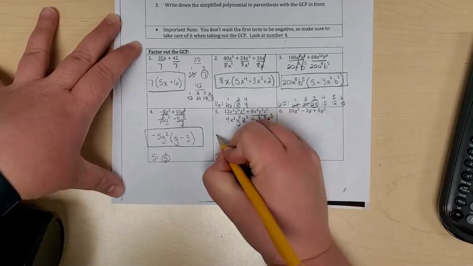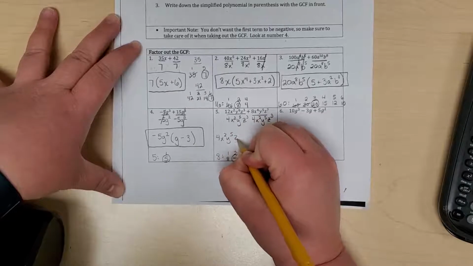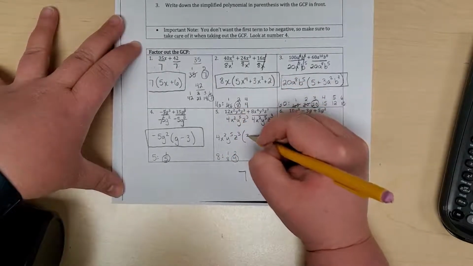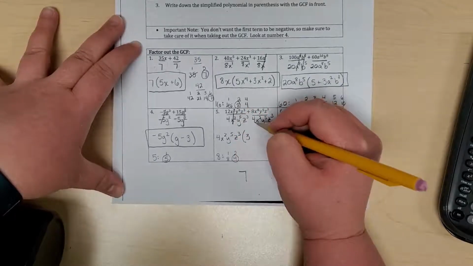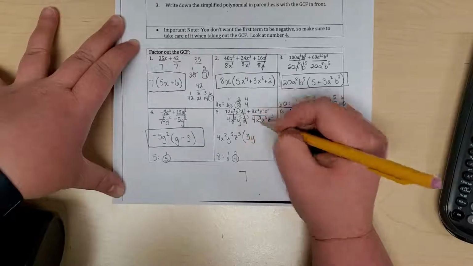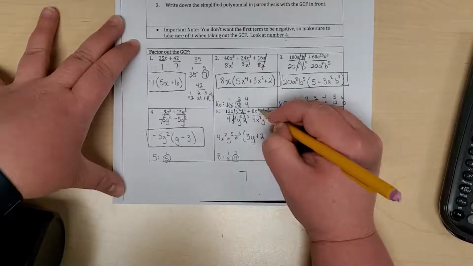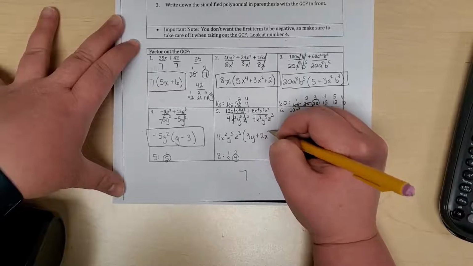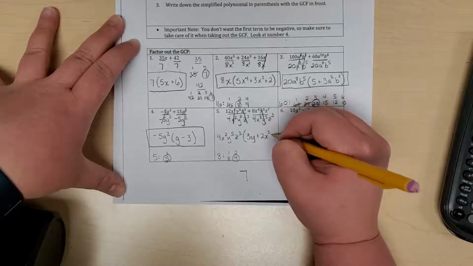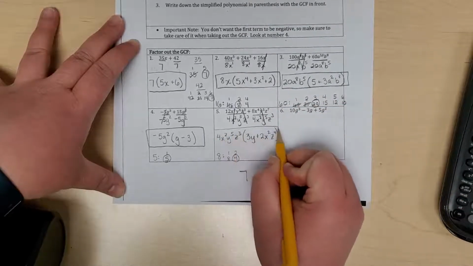All right, that's a very long GCF. 4x squared, y to the 5th, z to the 3rd. And then a parenthesis. 12 divided by 4 is 3. The x squareds cancel. Y to the 6th over y to the 5th is just y. And the z to the 3rds cancel. 8 divided by 4 is 2. X to the 4th over x to the 2nd is x to the 2nd. The y's cancel. Z to the 7th over z to the 3rd is z to the 4th. And that's it. That would be my answer right here.